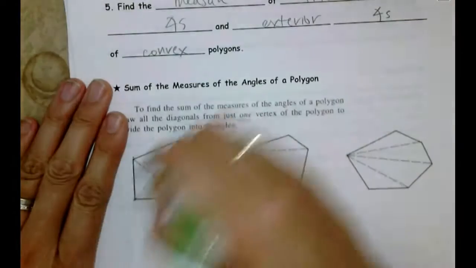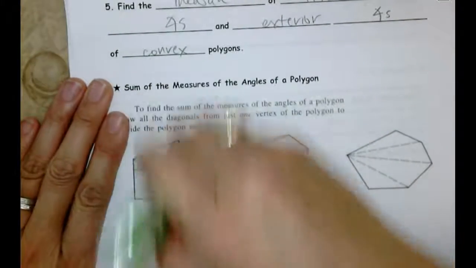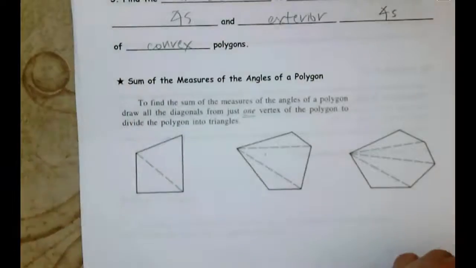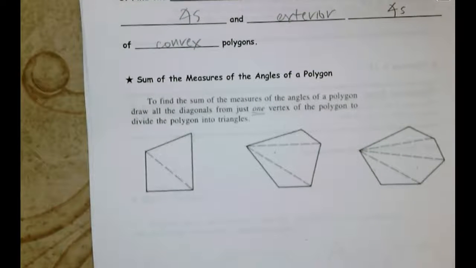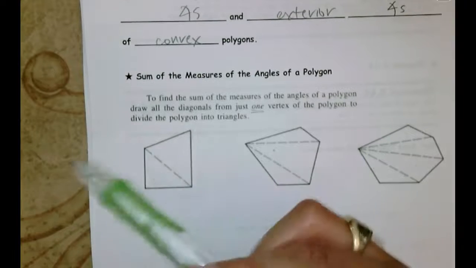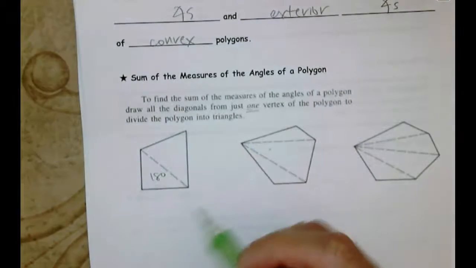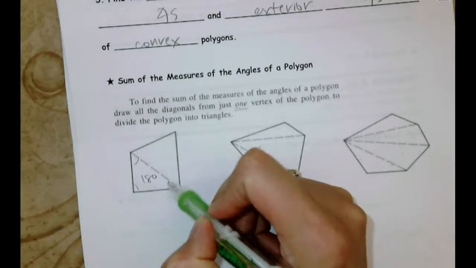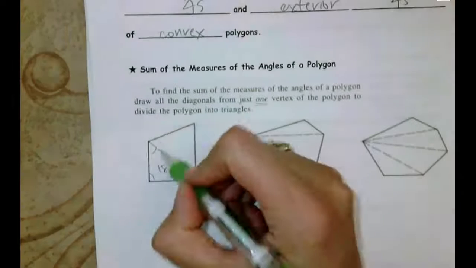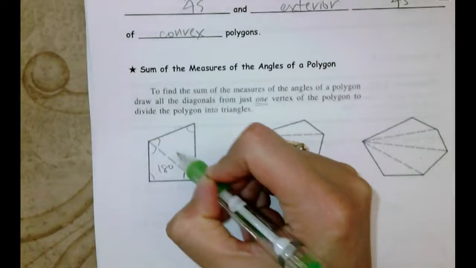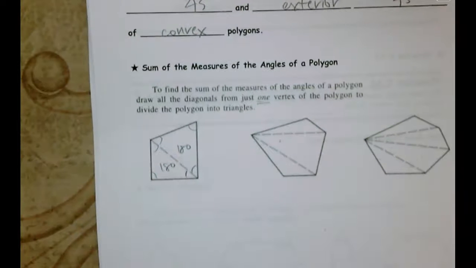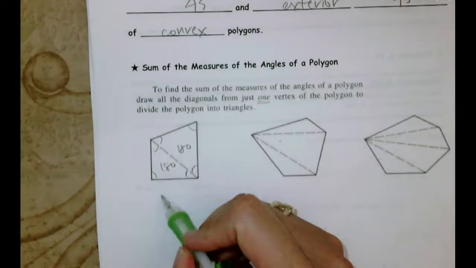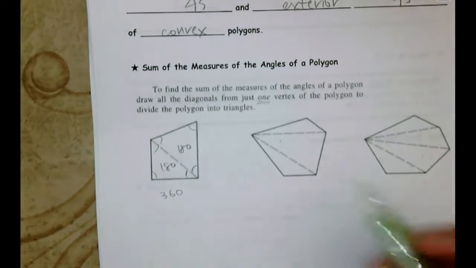How does this help? Because we know that no matter what kind of shape it is, the triangle angle sum is 180. We did that in section 3-4. So if this is 180, this angle plus this angle plus this angle is 180. And this angle plus this angle plus this angle is 180. What is the angle sum of a quadrilateral? Yeah, 360.